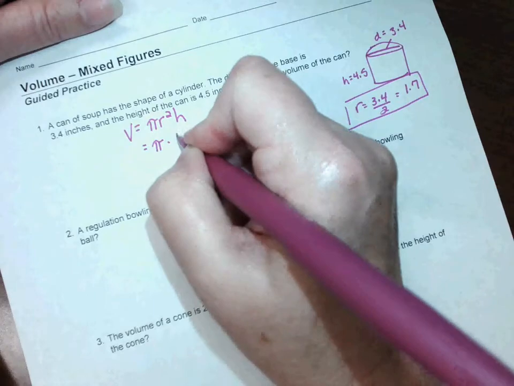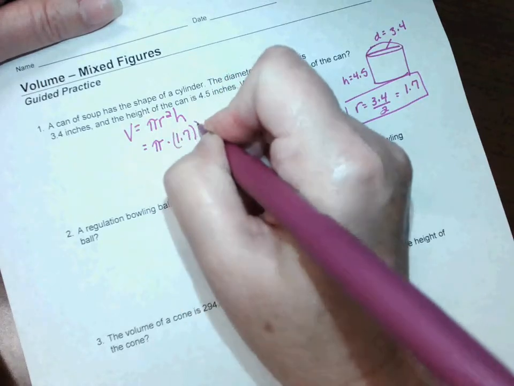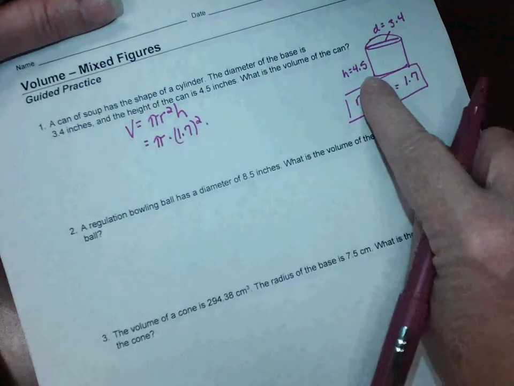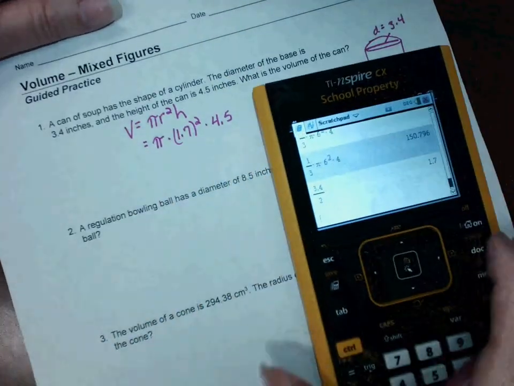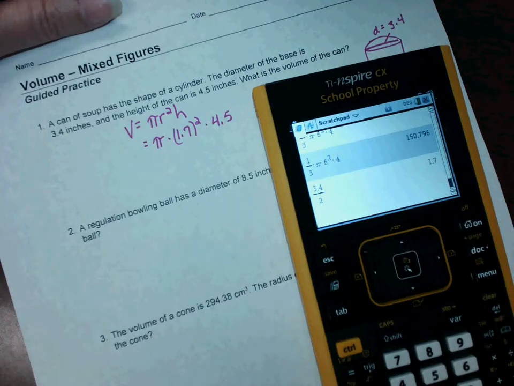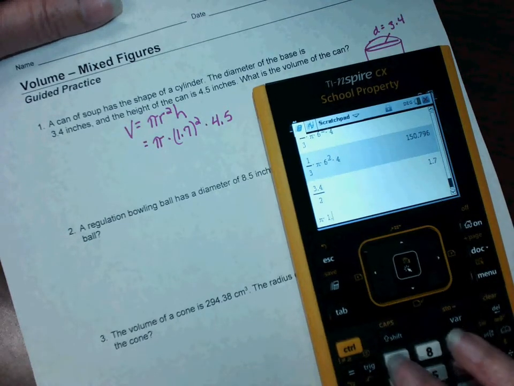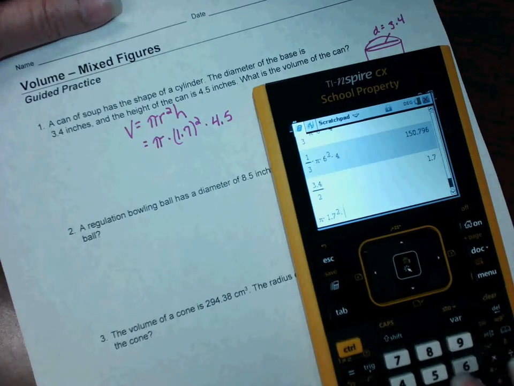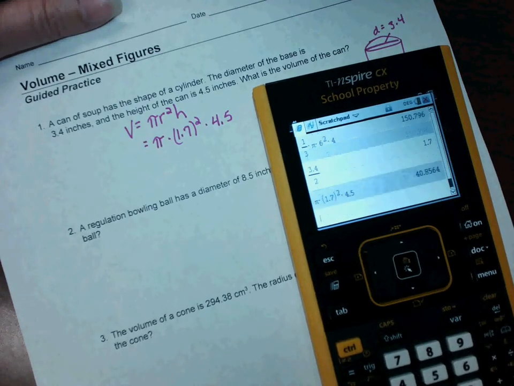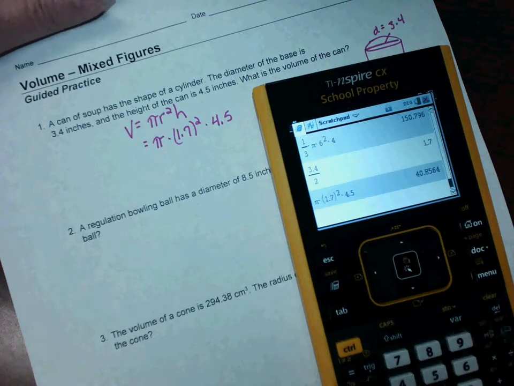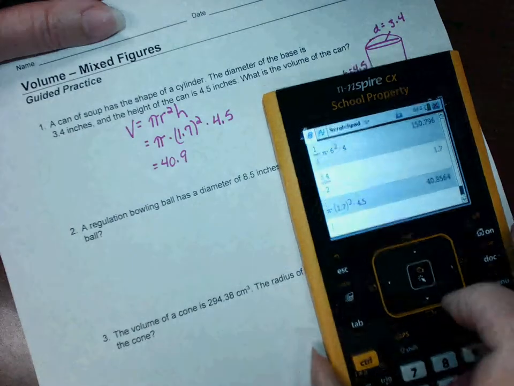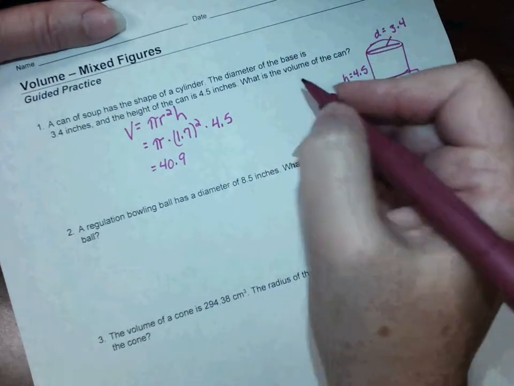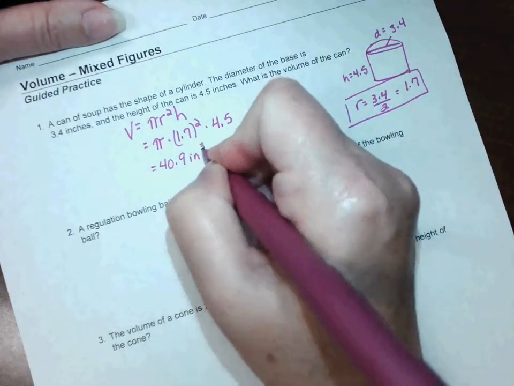So I'm going to put in 1.7 squared times the height, which is 4.5. Then all I have to do is type all of this in. Pi times 1.7 squared times 4.5. 40.9. And then this was in inches, so inches cubed.